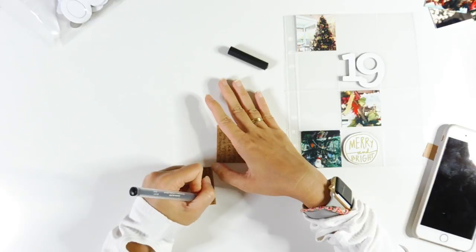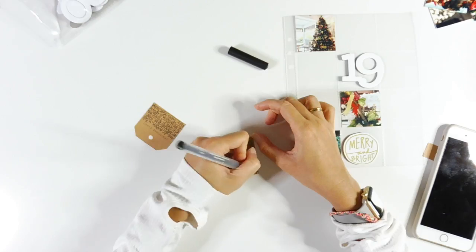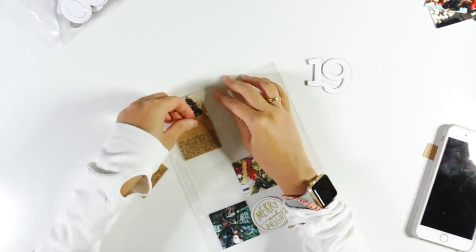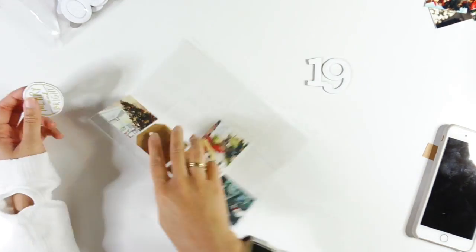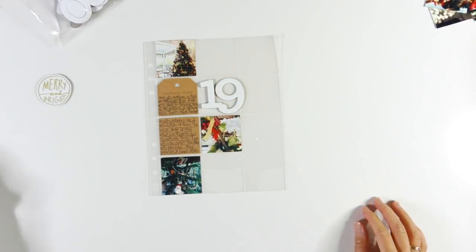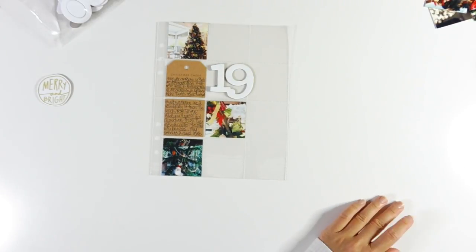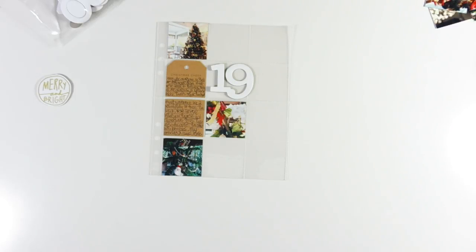I try to write the journaling as small as possible because I've got a lot to say, so I'm writing really small, and then I underline the journaling there. The next thing I'm going to do, so I've got 3 photos in front and I think 4 photos at the back, is use this number 19 chipboard piece, which is from the December Daily main kit as well. And I want to emboss this 19 chipboard piece.